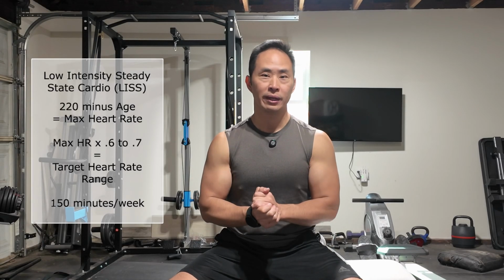So that's something like walking, right? But not just casual walking. I try to walk my dog about 3 miles a day, and I try to walk relatively briskly. But the key is you want to get your heart rate to around 60 to 70% of your max heart rate. That's your target for general weight loss and health benefits of a low intensity steady state cardio.